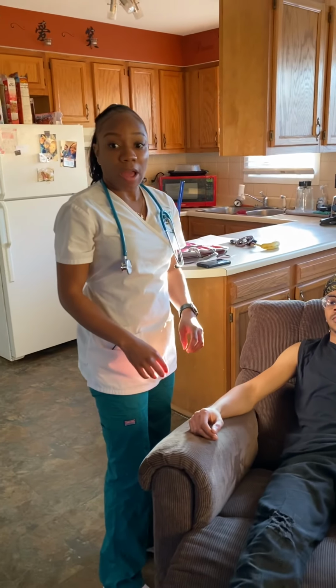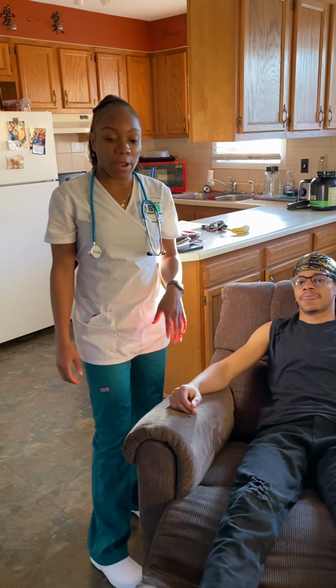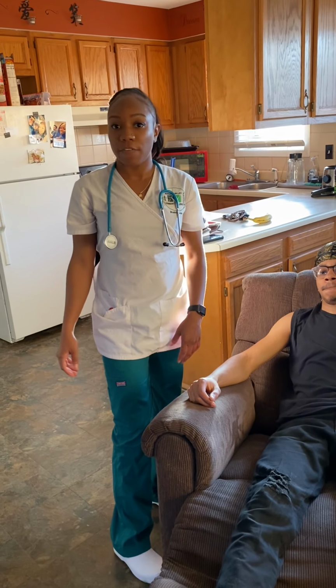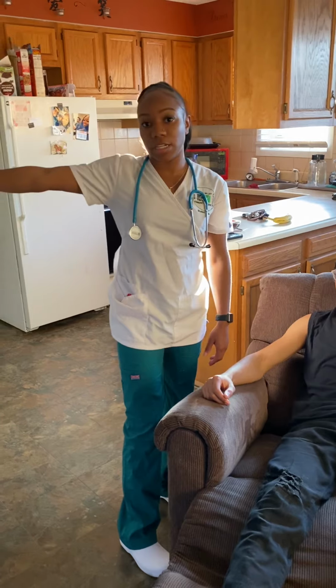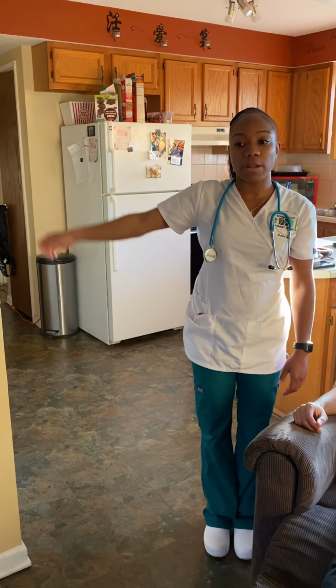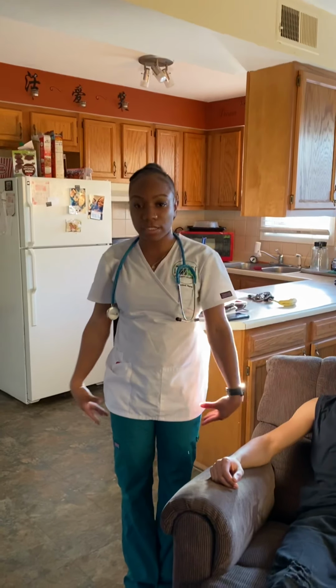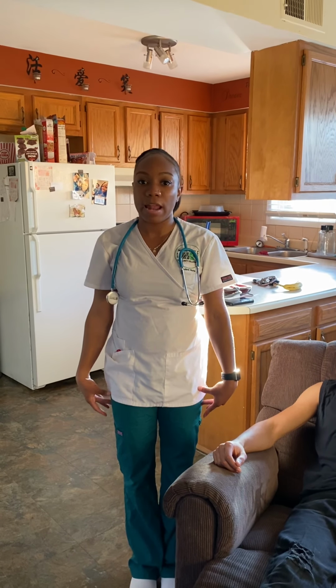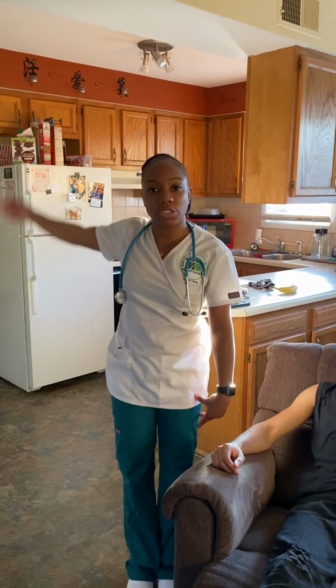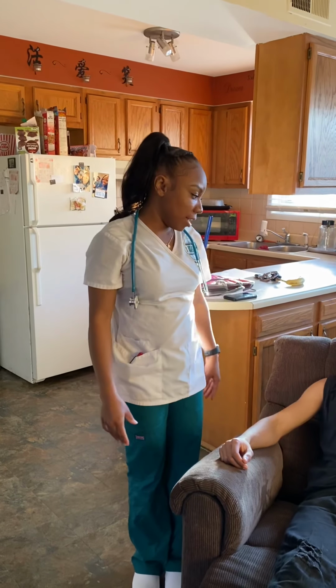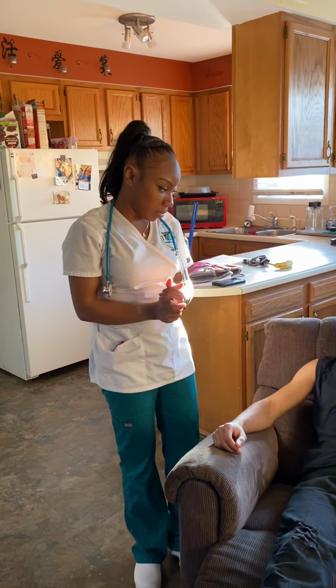So, when performing range of motion, I would check for flexion and extension. I would check for abduction and adduction. And then I would do circular motions with his joints to make sure that range of motion was good.